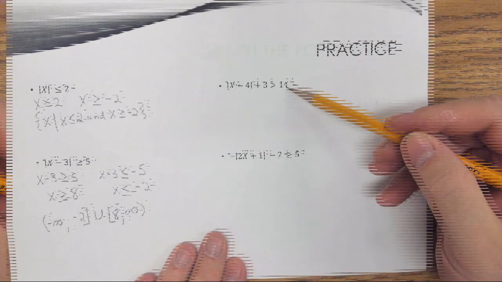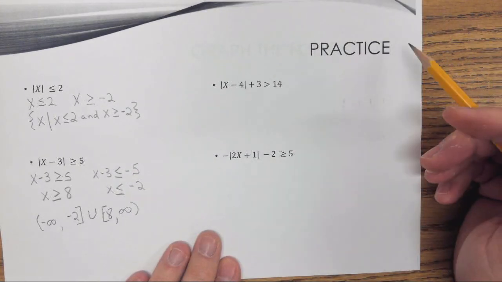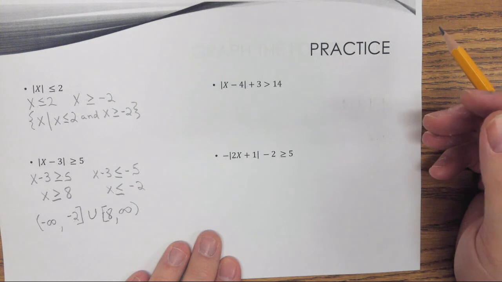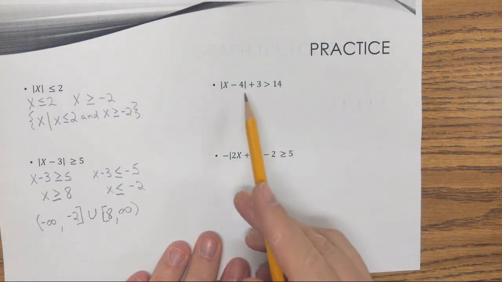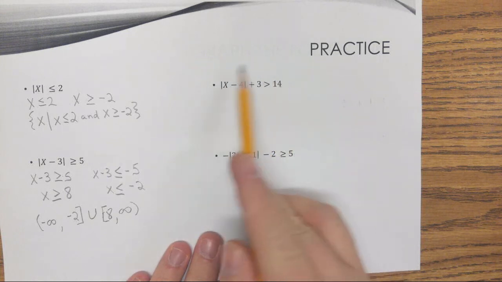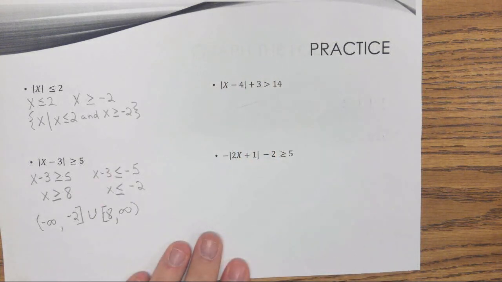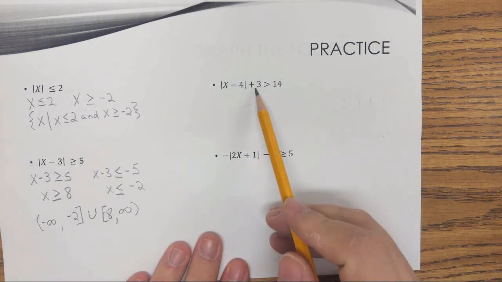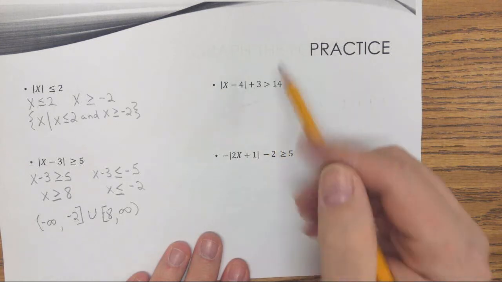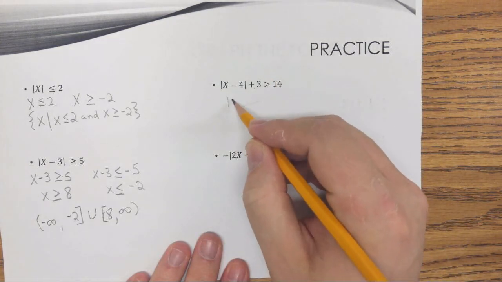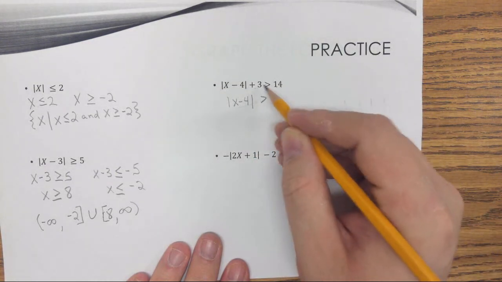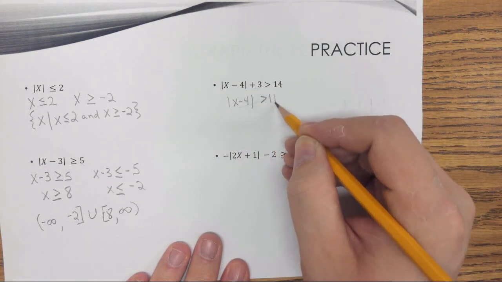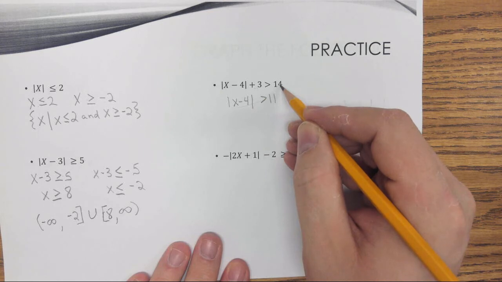We'll do one more example here, and I'll leave this last one for you to do, and we'll talk about it tomorrow. Alright. So just like with absolute value equations, we have to move everything away from the absolute value first. So I'm going to subtract 3 from both sides here, and I get the absolute value of x minus 4 is greater than 11 because I subtracted 3.